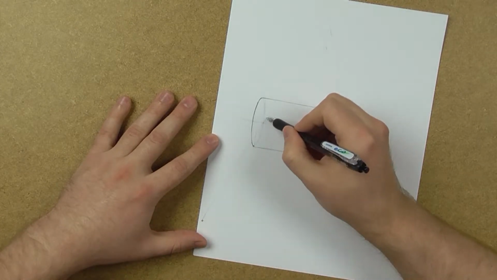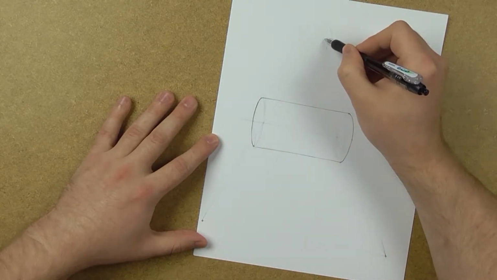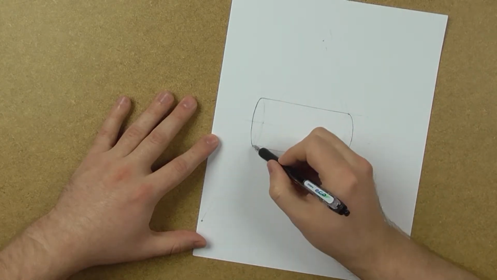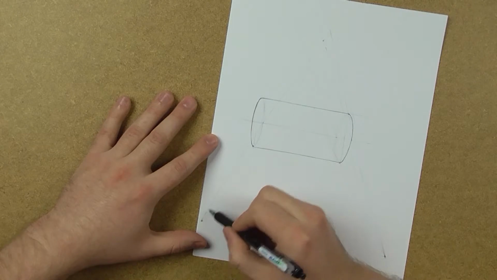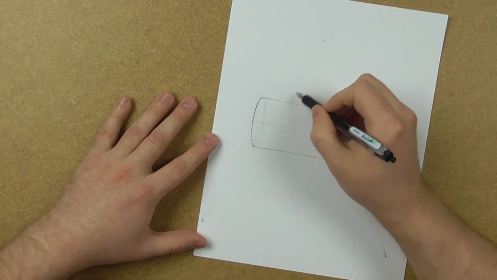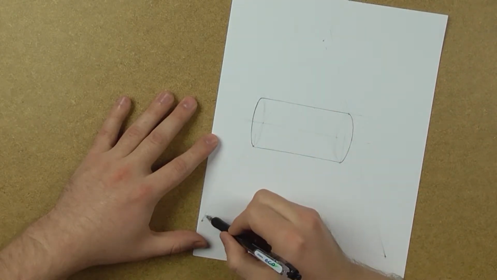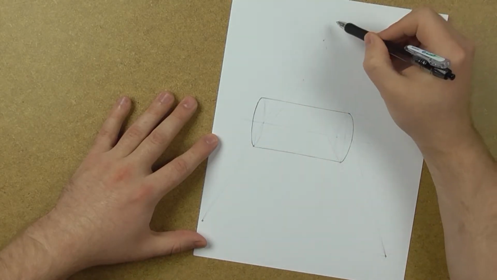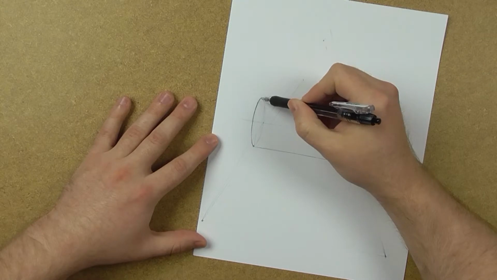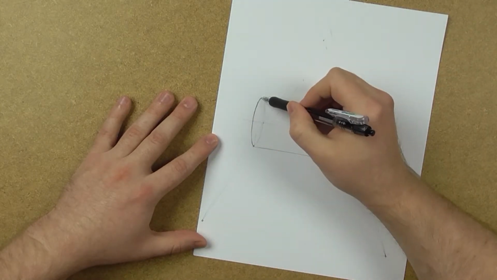Ooh, so close. There we go. This one will go to this outermost line. If I draw it forever, it'll hit all of them, but that's just where I want to stop. Outer edge, outer line.